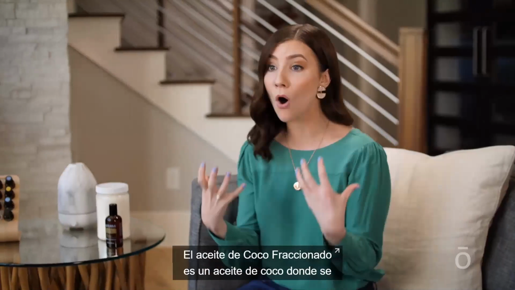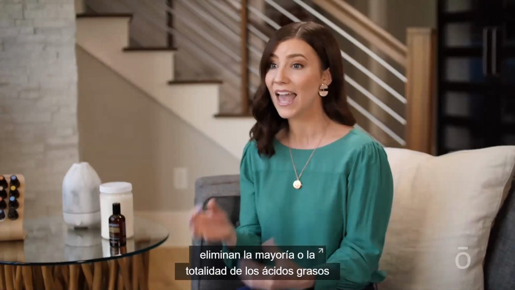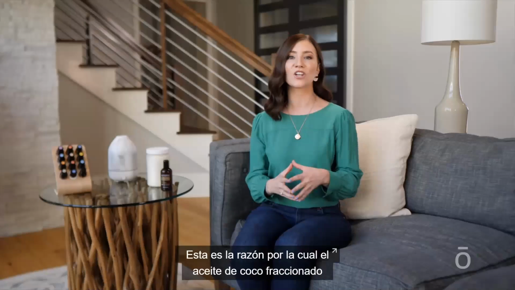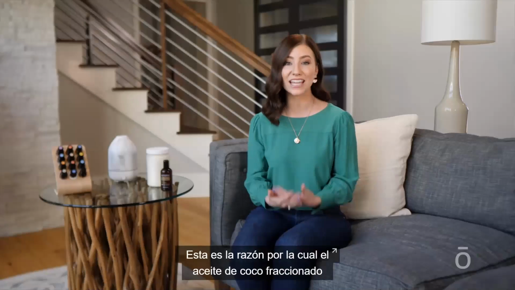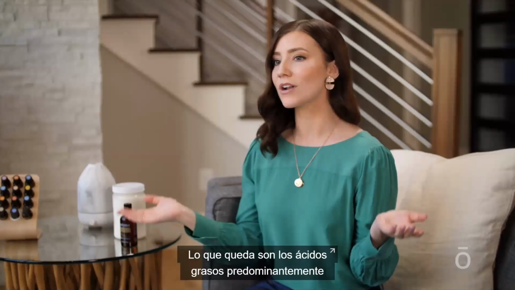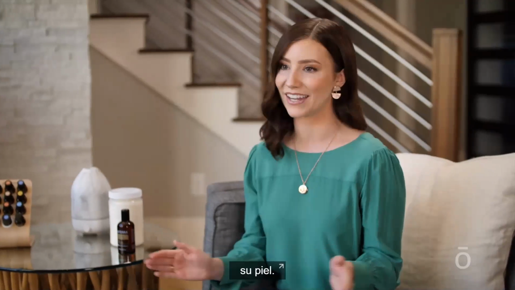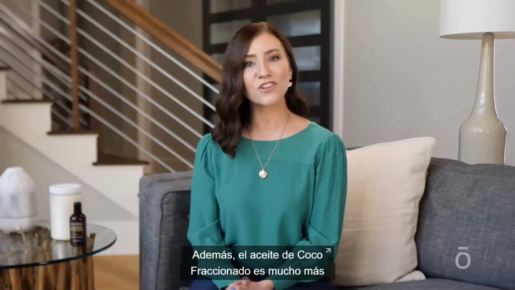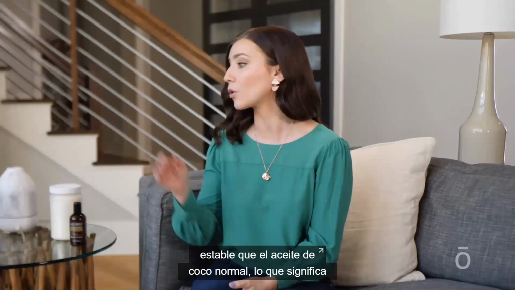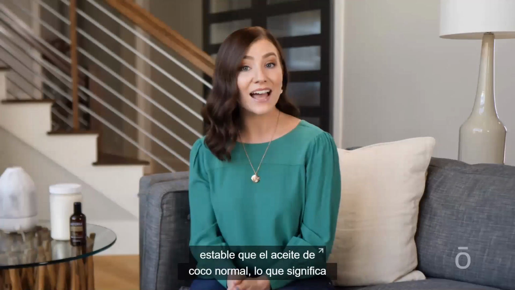Fractionated coconut oil is a coconut oil where most or all of the long-chain fatty acids and lauric acid are removed. This is why fractionated coconut oil is able to stay liquid at room temperature, where regular coconut oil is a solid. What's left behind are predominantly saturated medium-chain fatty acids, which have great benefits for your skin. Additionally, fractionated coconut oil is much more shelf-stable than regular coconut oil, which means it can last for years.